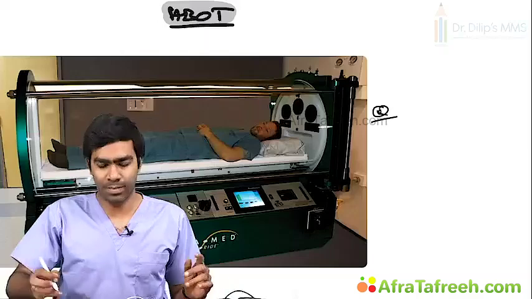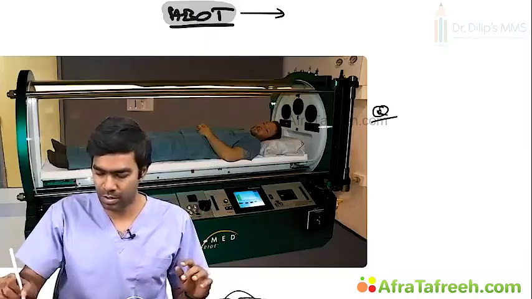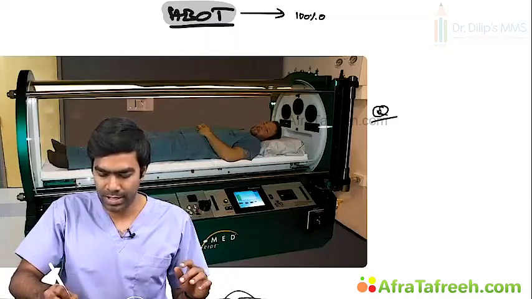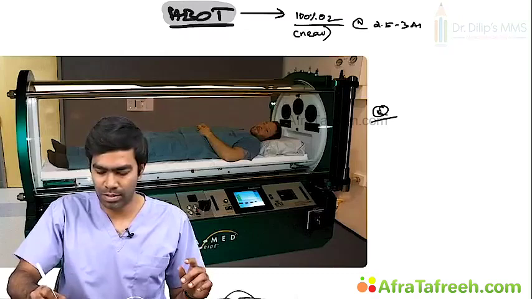But anyway, there are some medical applications for hyperbaric oxygen therapy. So what is basically hyperbaric oxygen therapy? It is nothing but delivering 100% oxygen, at least near 100% oxygen, at 2.5 to 3 atmospheric pressures.